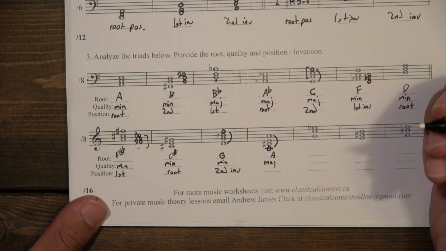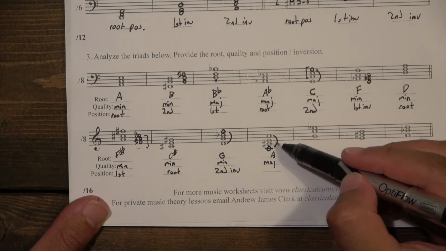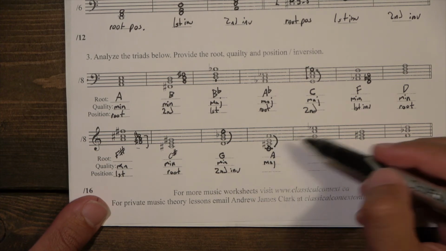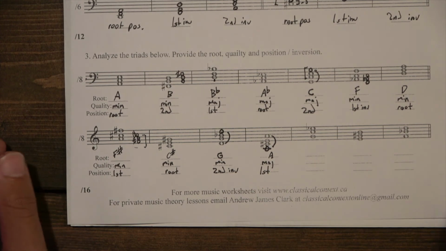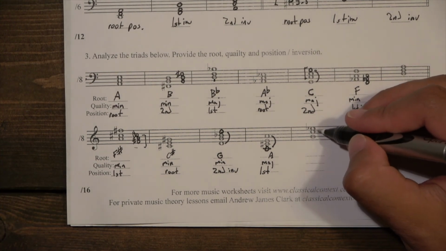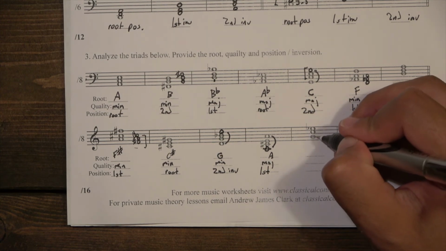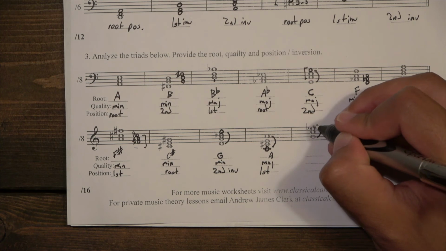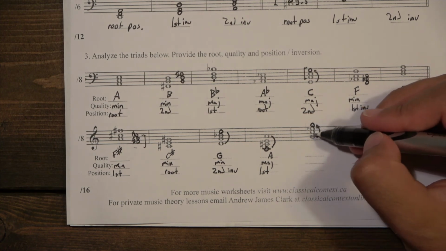Maj for major. And position, C sharp was on the bottom, and C sharp is the third of the chord. So we're looking at a chord in first inversion. Over here, we have two notes in thirds, and then this outlier here, this is a G. Let's pull that up an octave and see if that makes it look like root position. Yes, it is. Third, third, third. That's a root position triad.